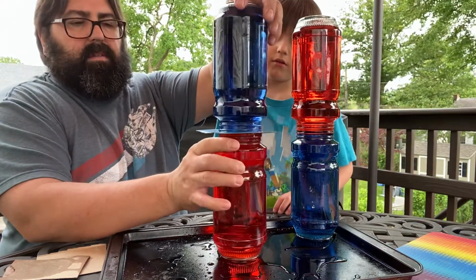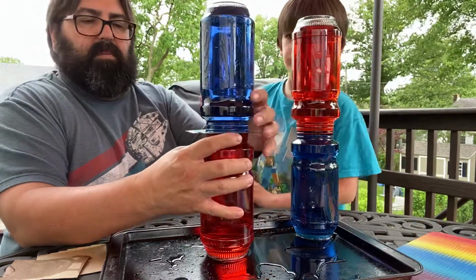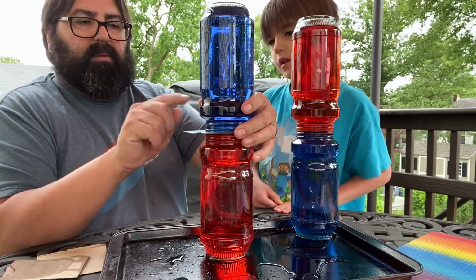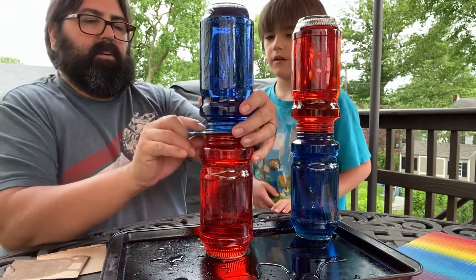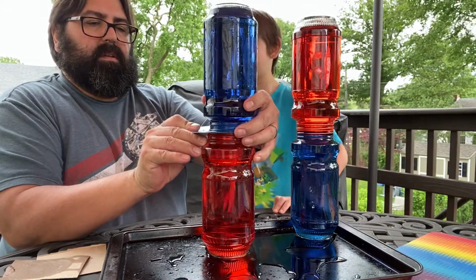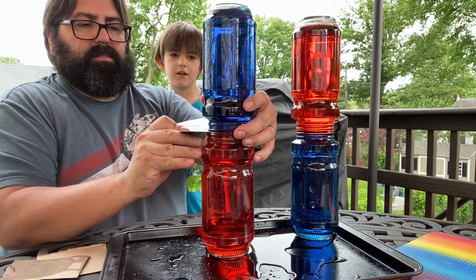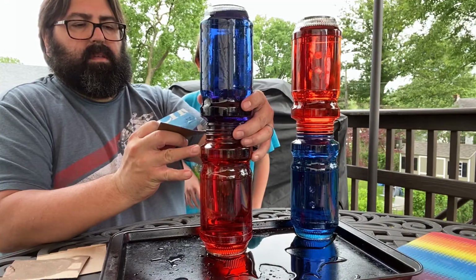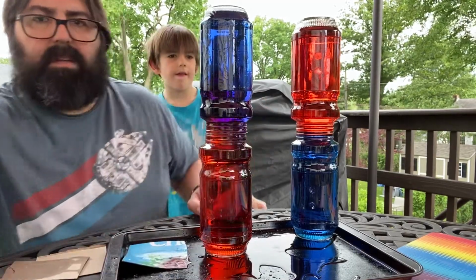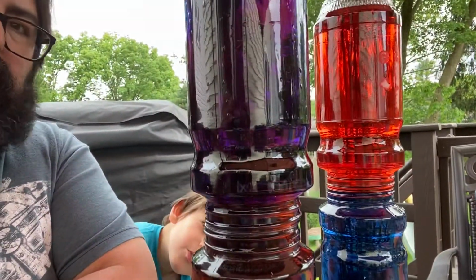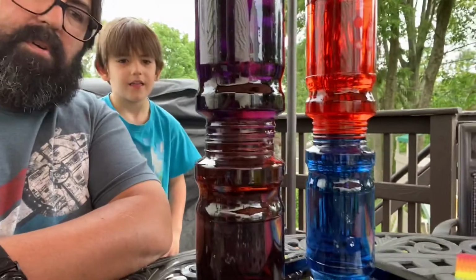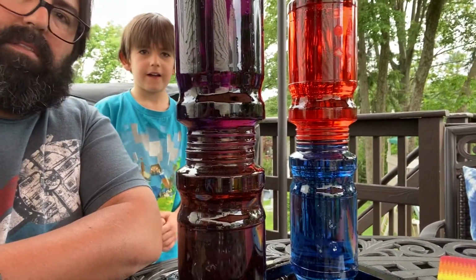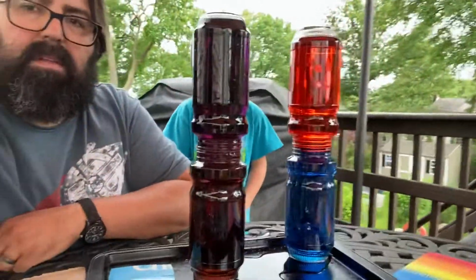Okay, now, what do you think will happen? Make your prediction. What's going to happen when I pull the card out? Let's see. Let's do it a little faster this time. Okay, now notice. Watch the fluids. Can you see them interacting? See how the red is turning purple? Right? The colors have mixed up.